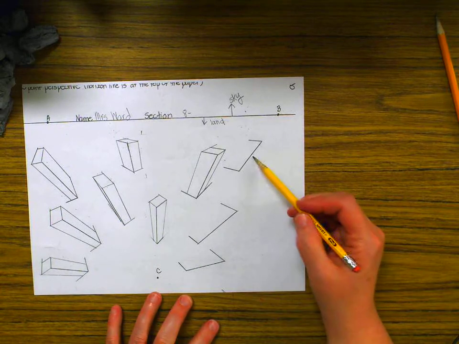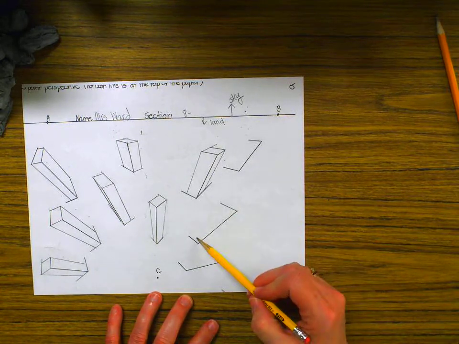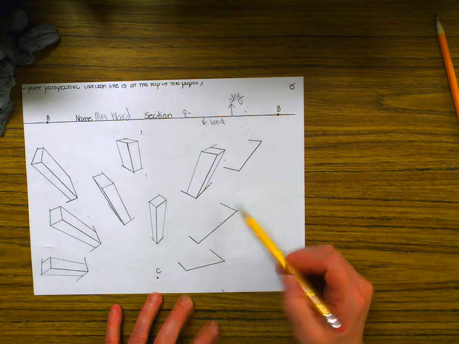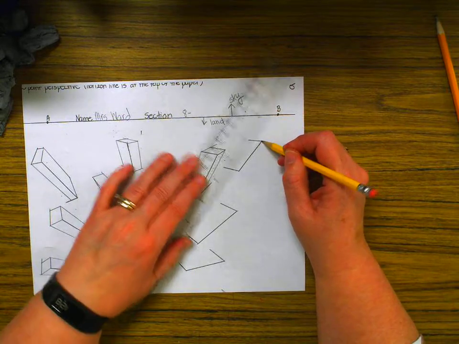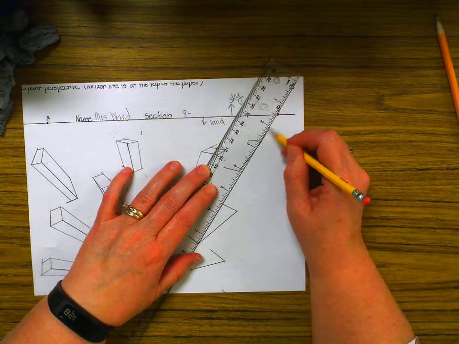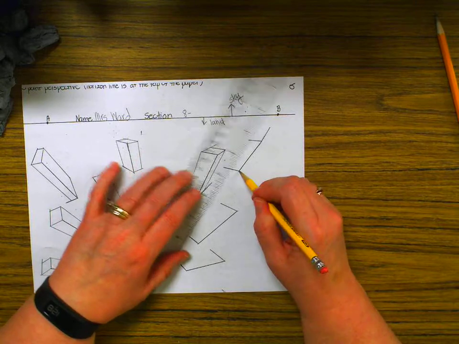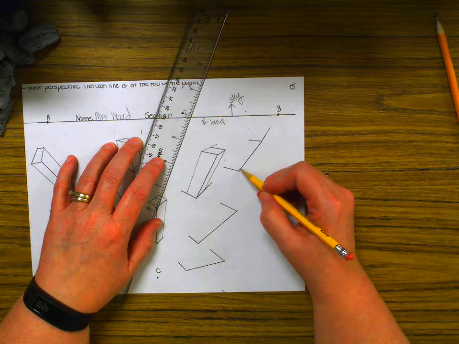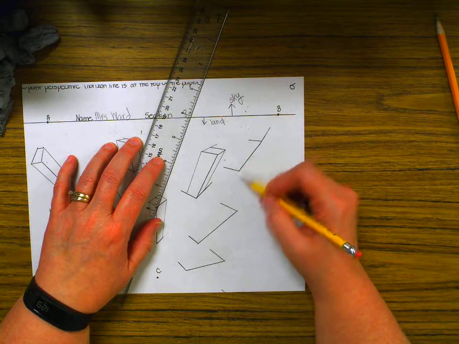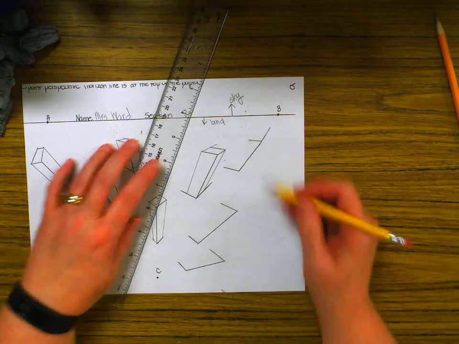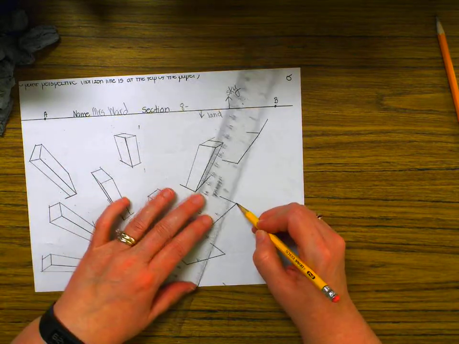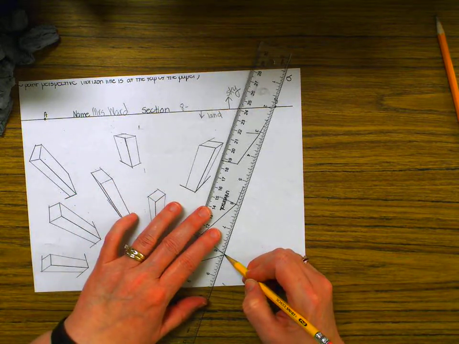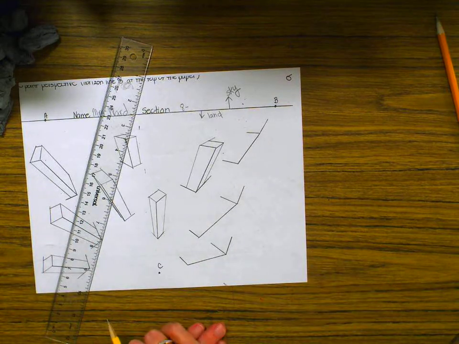Now these three, I need to see the side and the top. Okay? So I'm going to take the top of the line toward B, but if I take the bottom of the line toward B, I am going to draw through the shape. And that's what we call an invisible line. There is a line there, but you can't see it because you can't see through the box. The same is going to be true of this box, and the same is true of the bottom box. So they're all going to go toward B.